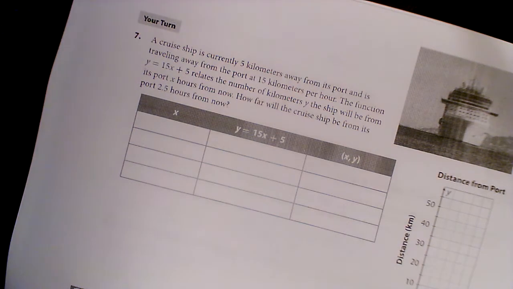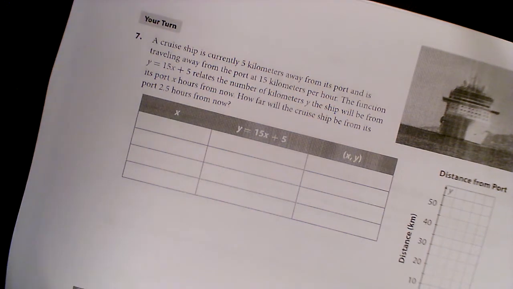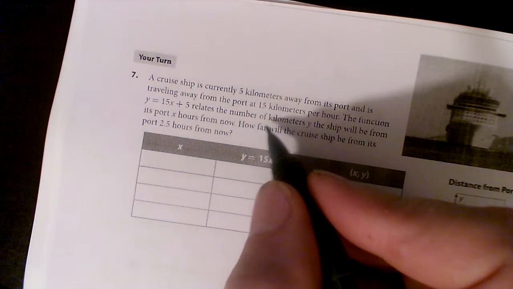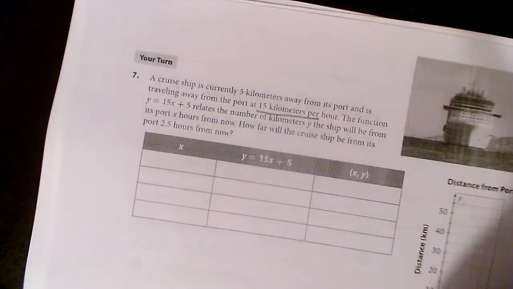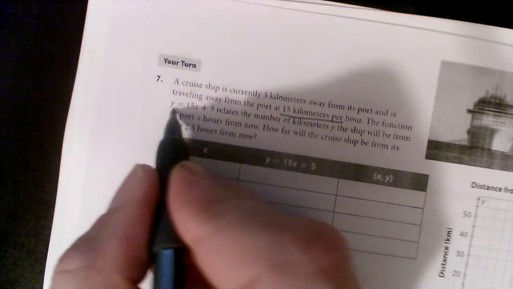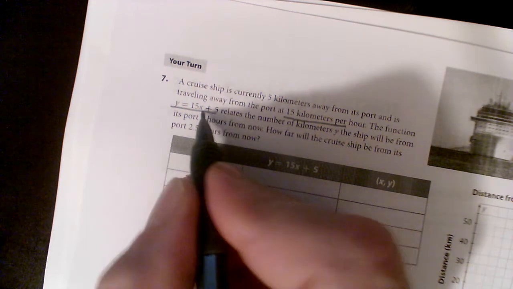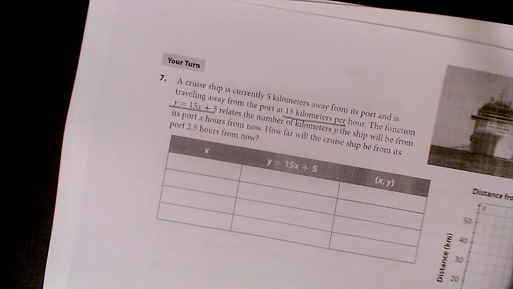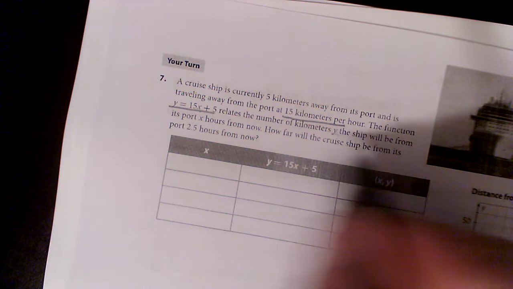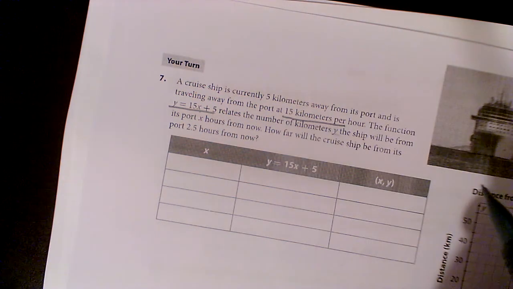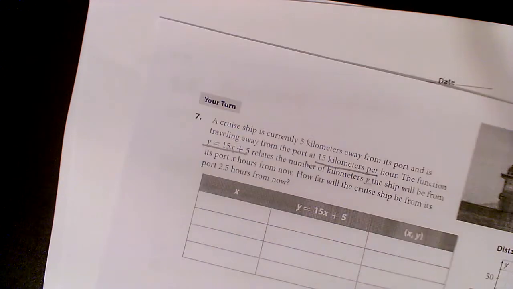All right, we got one more. Let us do this one. Okay. So, a cruise ship. We have a cruise ship. It is currently 5 kilometers away from its port and is traveling away from the port at 15 kilometers per hour. Alright, so the function relates to the distance, right? 15x plus 5 starts at 5 and 15 kilometers per hour, and that should be the y, the distance the ship will be from the port in x hours. Alright, how far will the cruise ship be from the port in 2.5 hours?